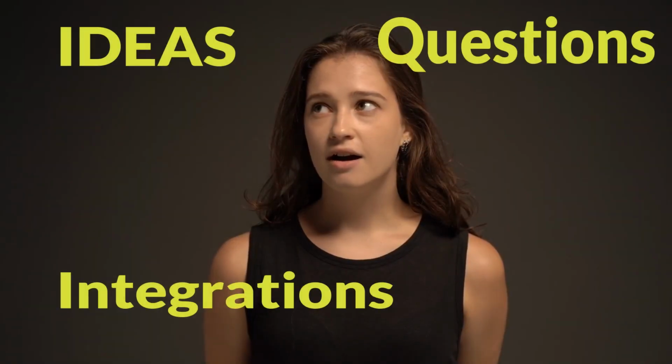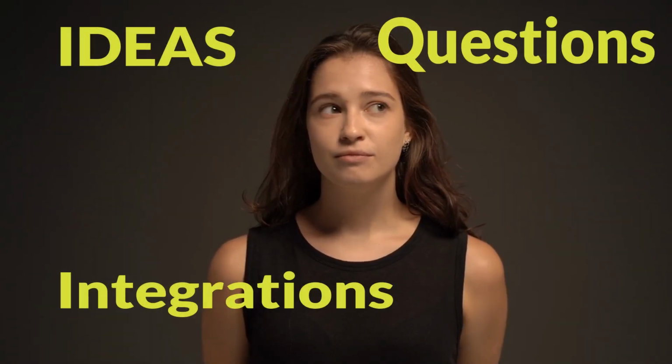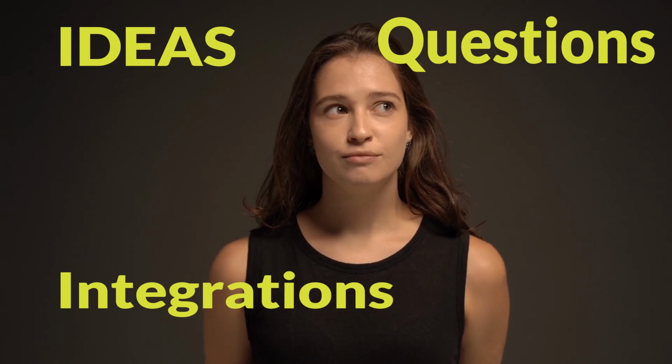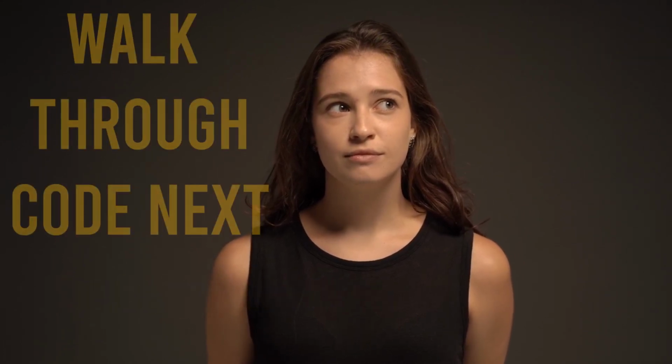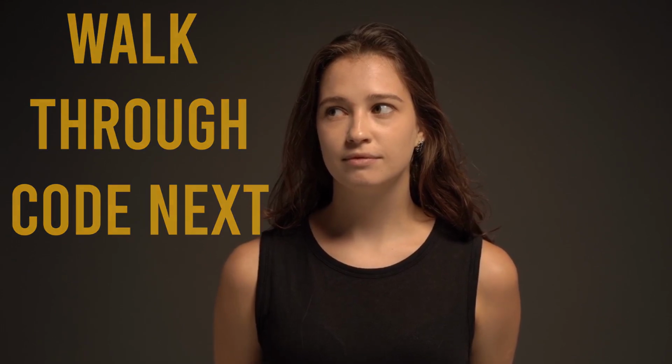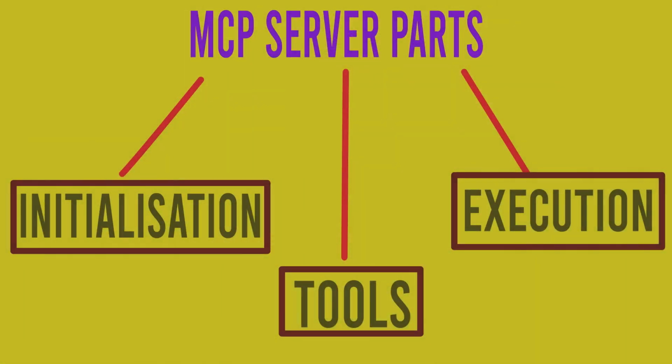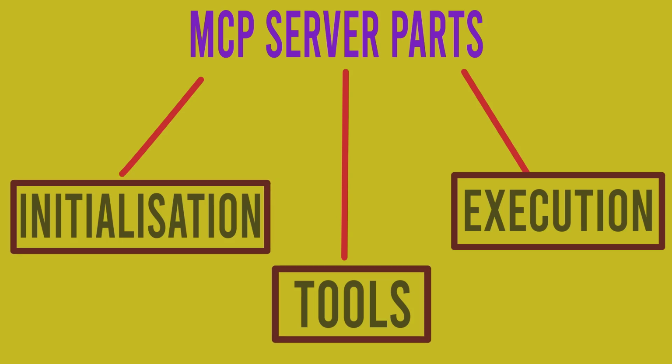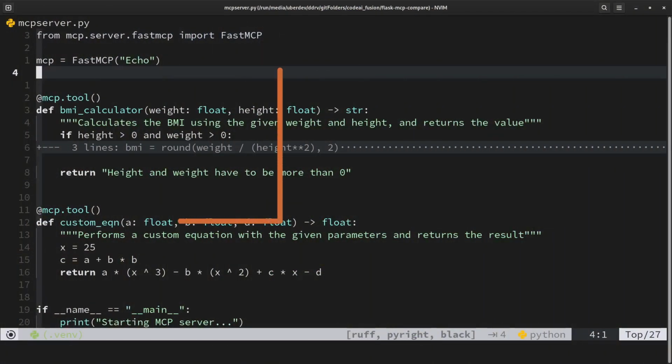The working of the MCP server has probably left your brain buzzing with ideas, questions, and possible integrations. Now, let me walk you through the actual code behind the MCP server so you can see how all the pieces fit together. An MCP server has three key parts: initialization, tools, and execution. The tools are the real workhorses, while initialization and execution follow the same pattern in every local MCP setup, no matter the client. Now, here's the elegant bit.